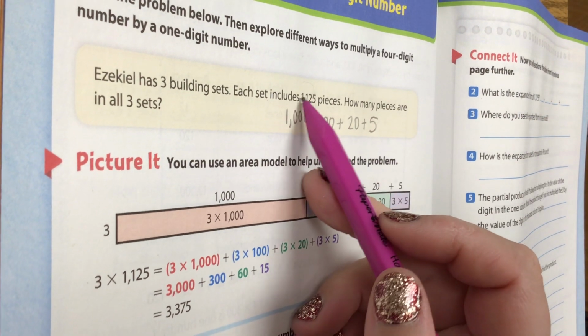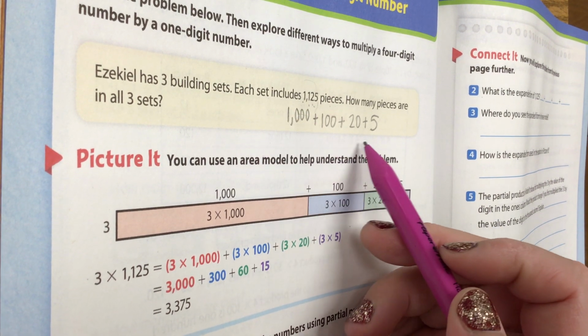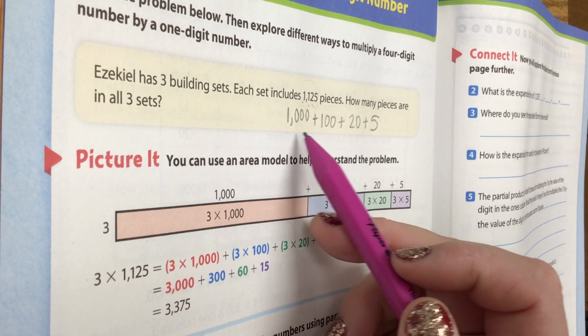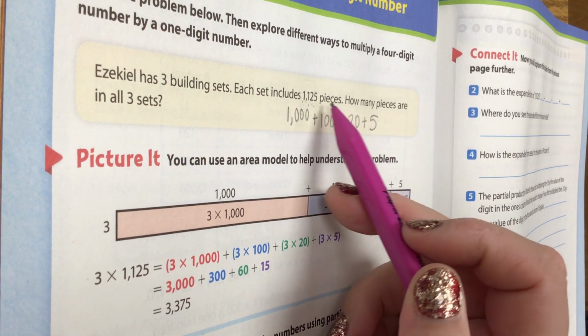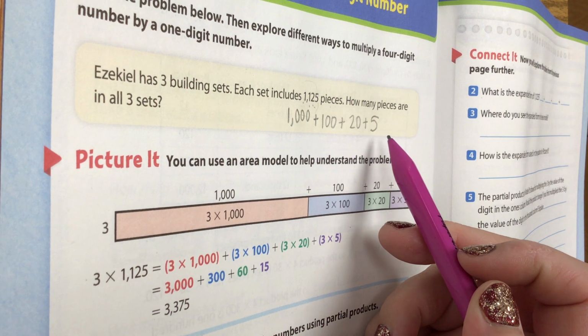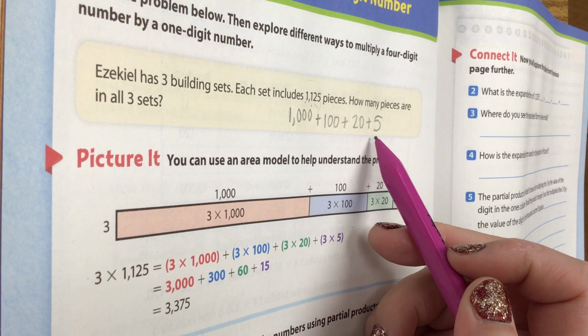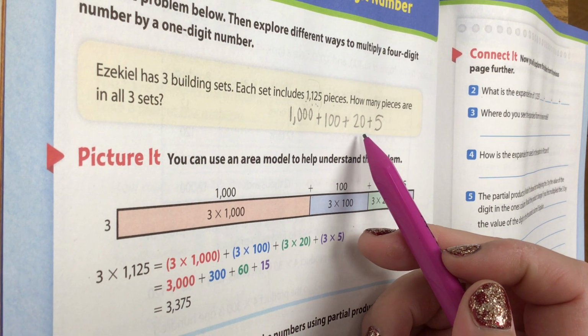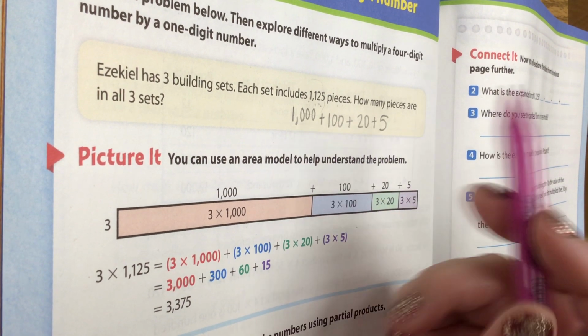Okay, so this is standard form. This is the same number but in expanded form. And expanded form is going to help us multiply. Okay, hopefully everyone remembers expanded form. If you do not remember how to do expanded form and you need help, please message me, okay? I'll be glad to help you practice writing some numbers in expanded form.